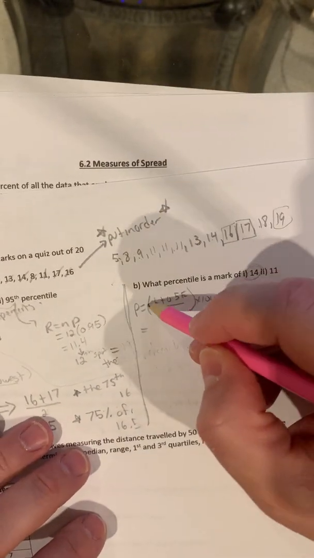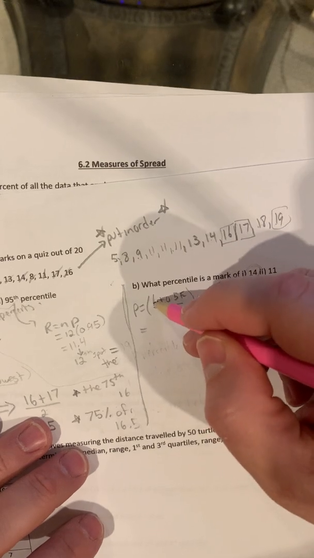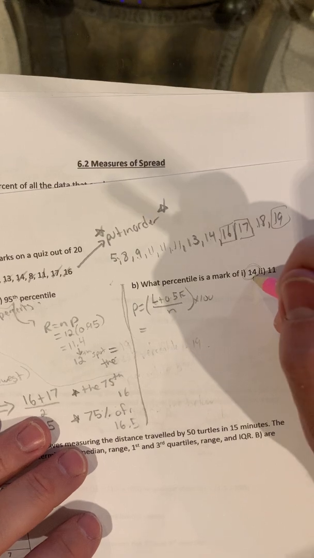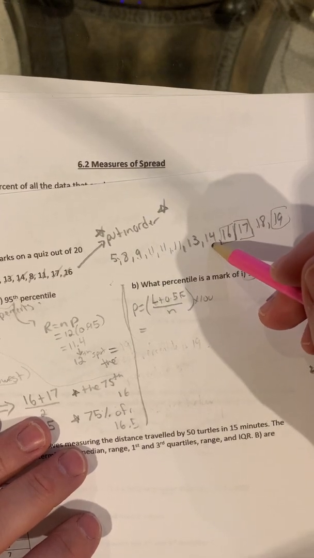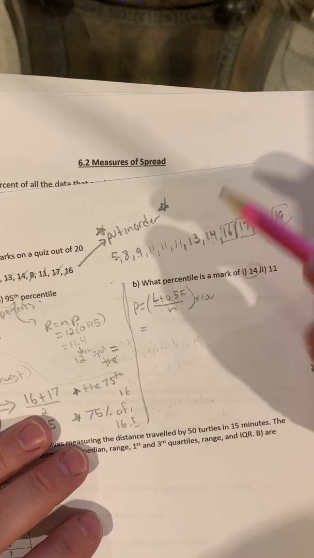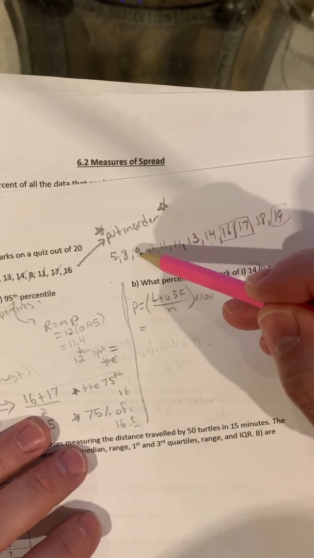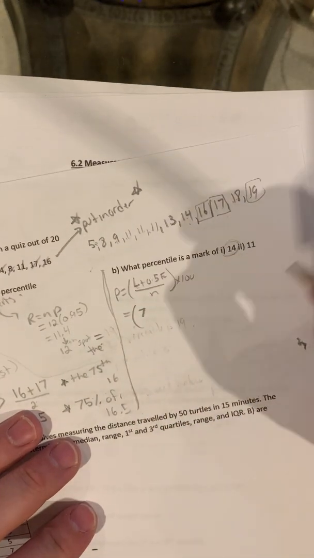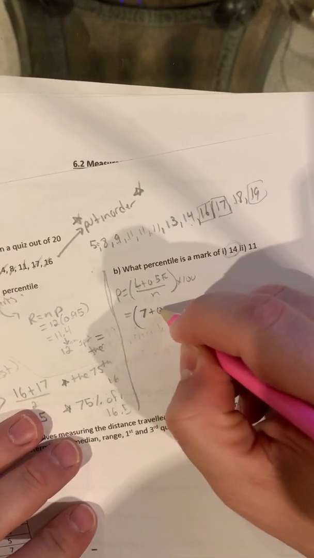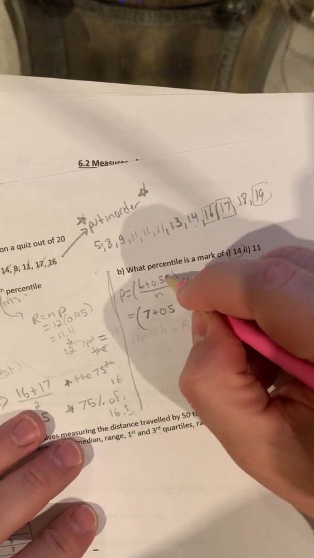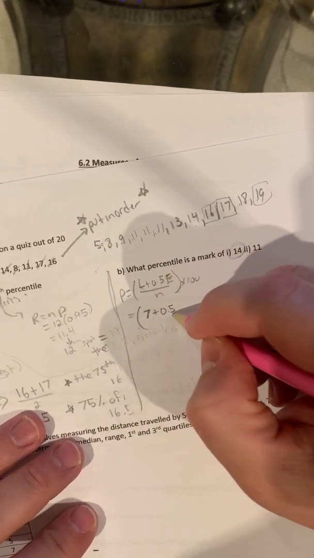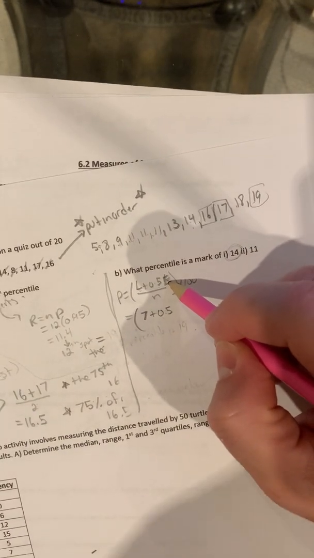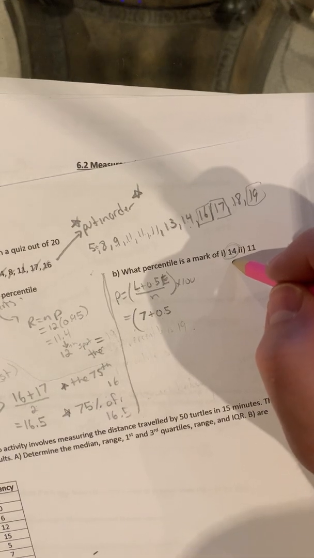Okay, so L, I said it represents how many entries are lower than the one we're looking at. So we're looking at 14. How many marks are below 14? In this case, we have 1, 2, 3, 4, 5, 6, 7. So we have 7 marks that are below 14. Then we add 0.5 times E. E represents how many values are equal to 14.